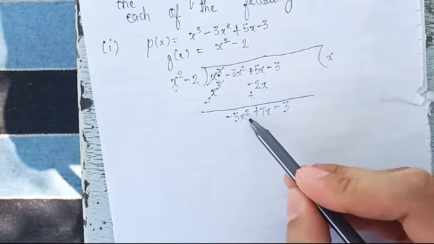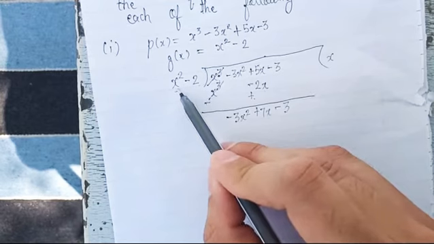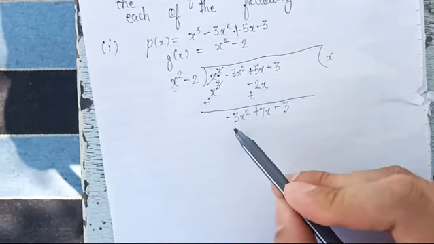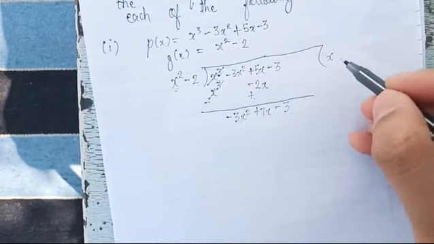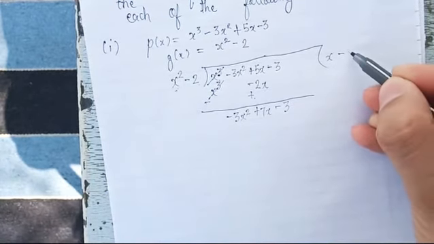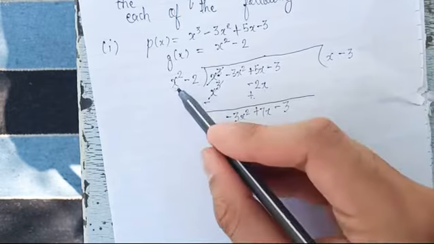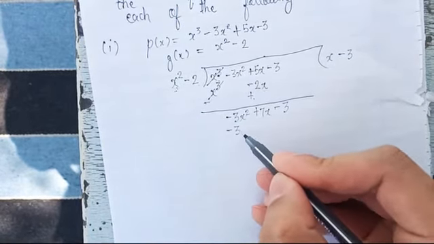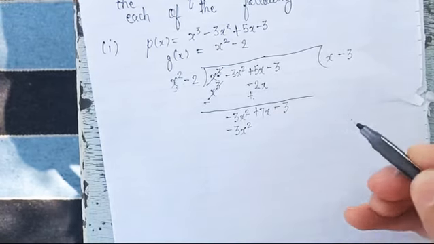Here x square is written, here also x square, but the coefficient is minus 3. So minus 3 has to be multiplied with x square, so that you can obtain minus 3x square.